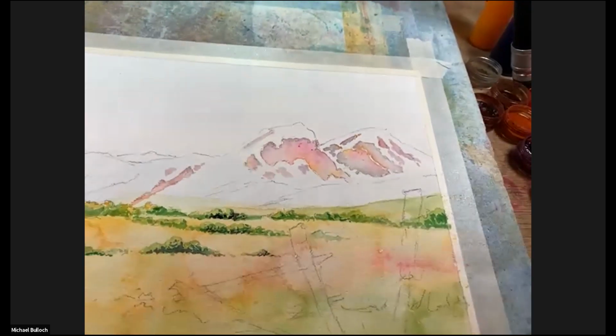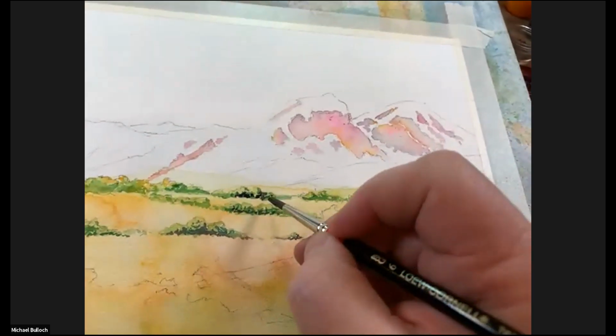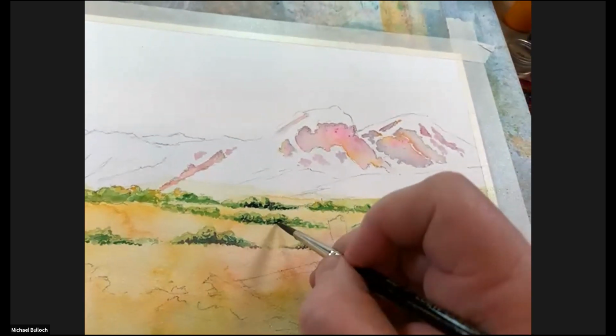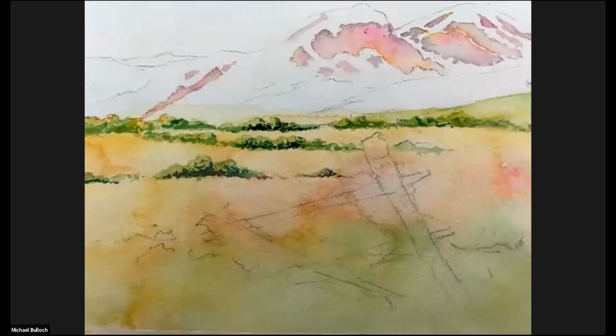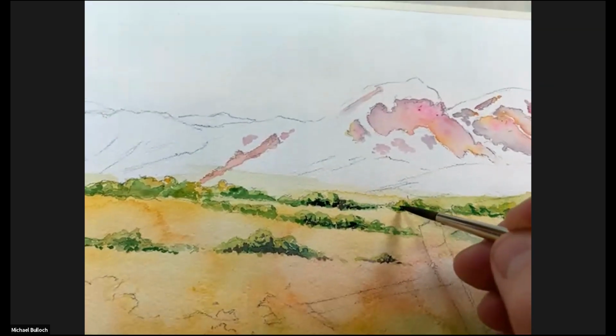So I don't want to use too much of that yet. But I do like how this violet is looking in it. And believe it or not, it actually makes it pop a little bit more.